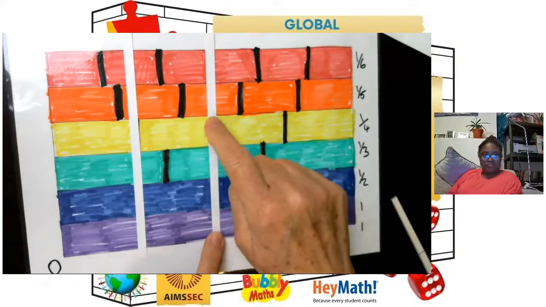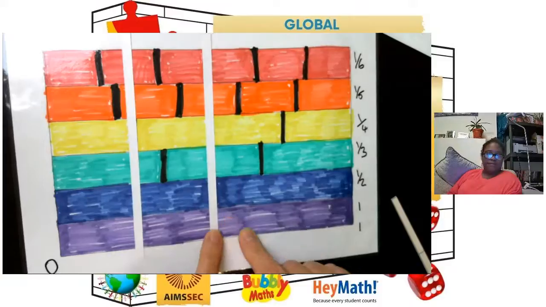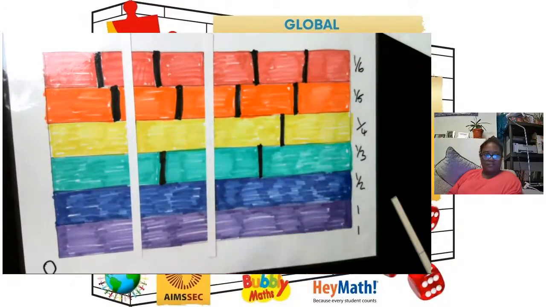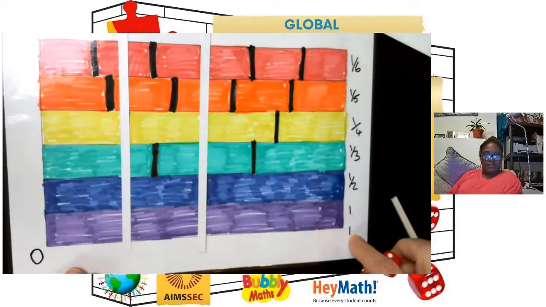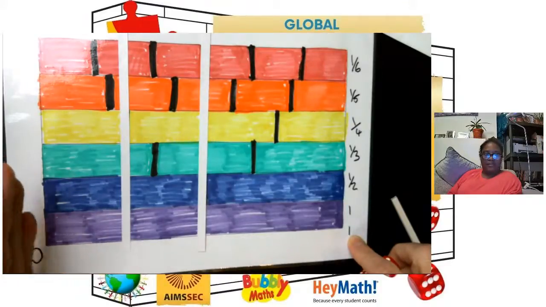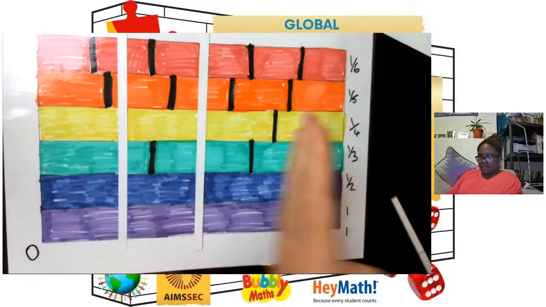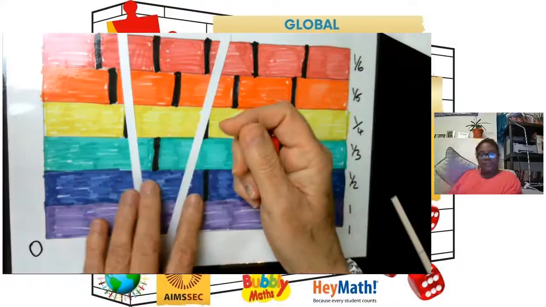So 2/4 is the same as a half, and you can see that's also in line with 3/6. So my number's bigger because it's nearer to 1. This is 0. This has no value at all. This is 0 size, and that is size 1. So the closer that is to this, the bigger the number. Right. Okay. So that's 1 point for me.